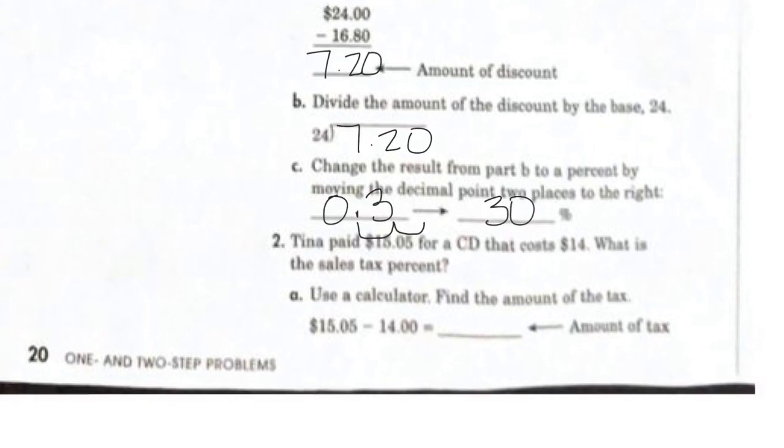Now, on problem number 2, it says Tina paid $15.05 for a CD that cost $14. What is the sales tax percent? Take your larger number minus your smaller number, and you get $1.05. All right, so what you're going to do now is you're going to pause the video. Make sure you have this all copied down. Go on to the next page.